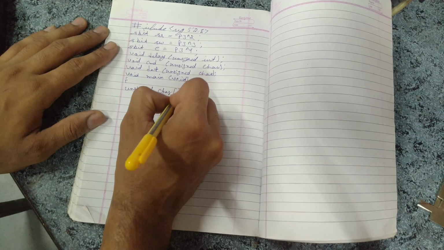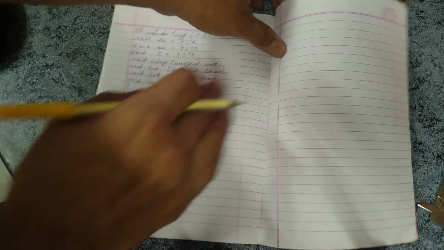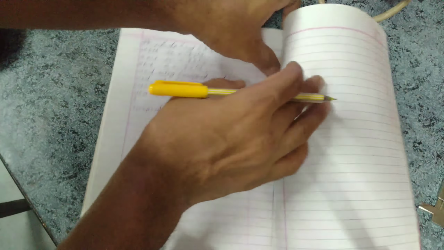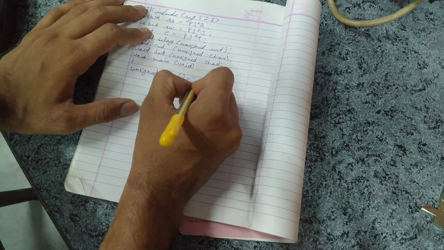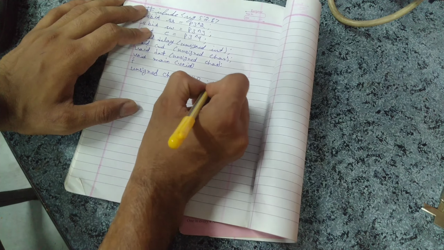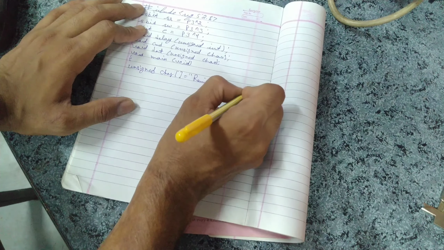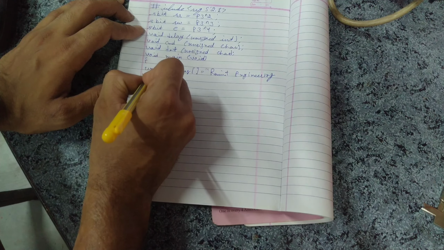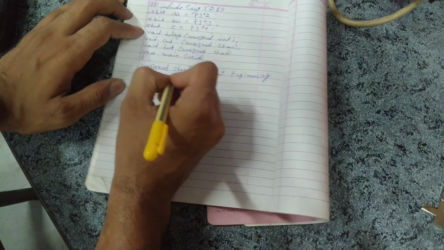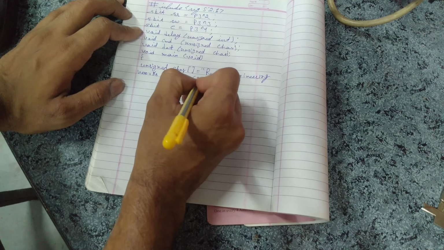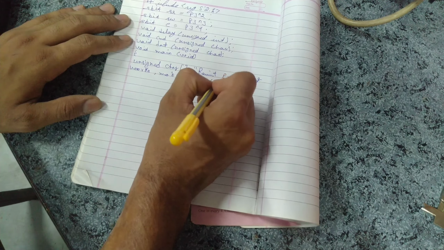Here we have the square brackets, and here we have our name line, which is ramit engineering works, and comma, and the mobile number, 6280676472.